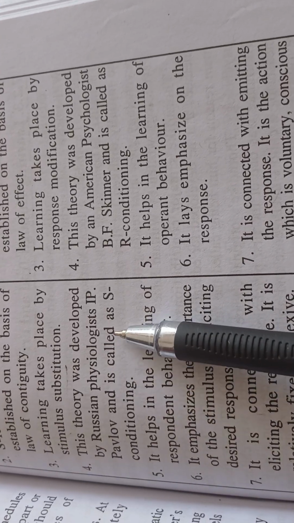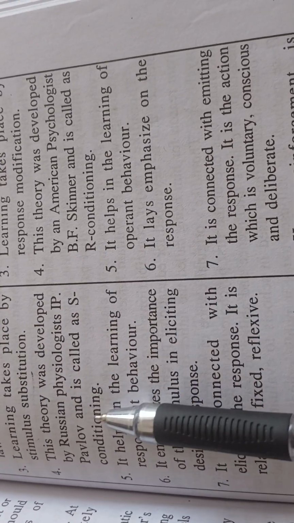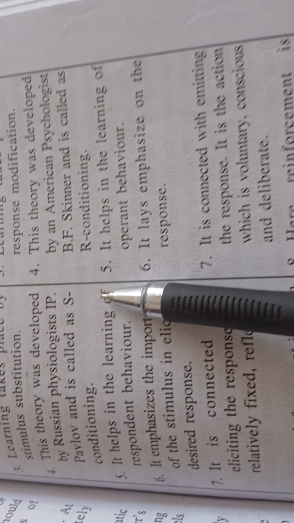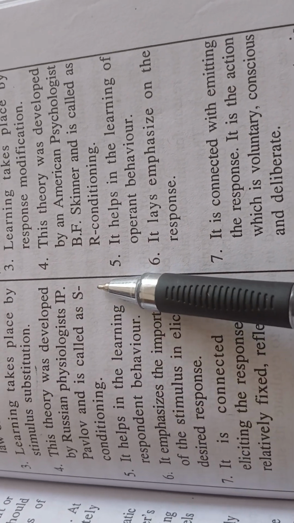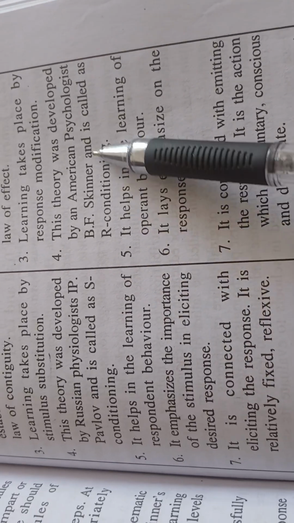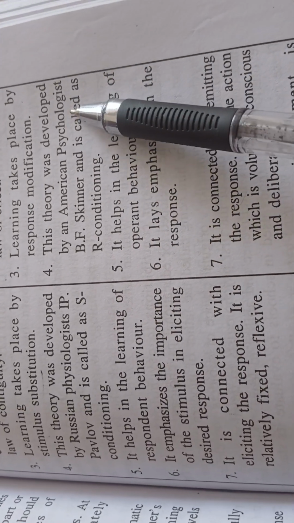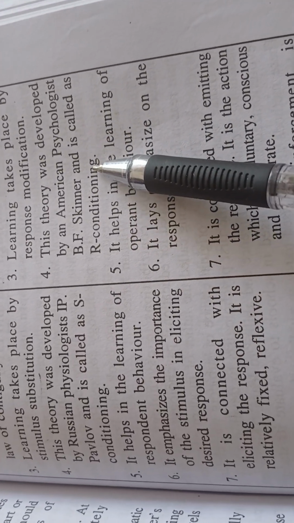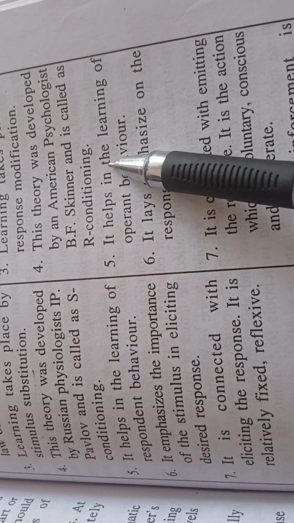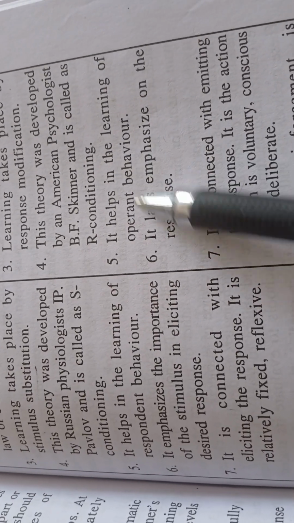And this theory was developed by the Russian psychologist. So Ivan Pavlov is a Russian psychologist, and this theory is also called the S conditioning theory. S stands for the stimulus, and this theory was developed by the American psychologist. So operant conditioning theory, and B.F. Skinner is the father of operant conditioning theory and is also called the R conditioning. So R conditioning is the response conditioning.